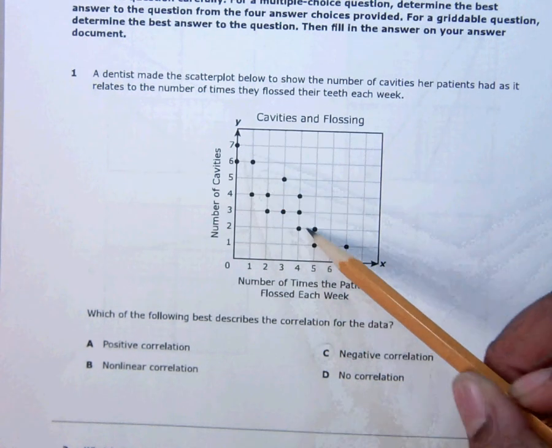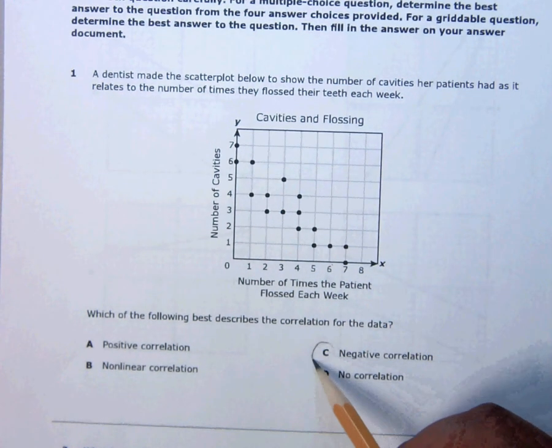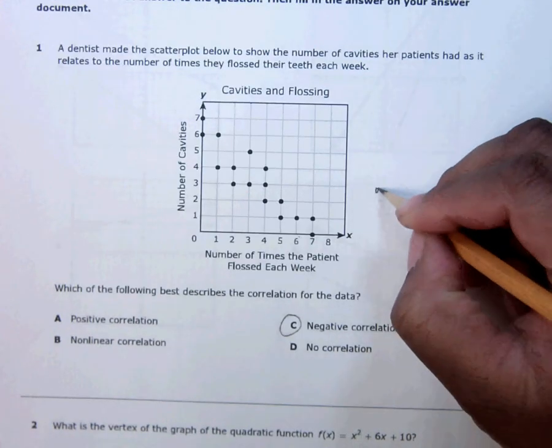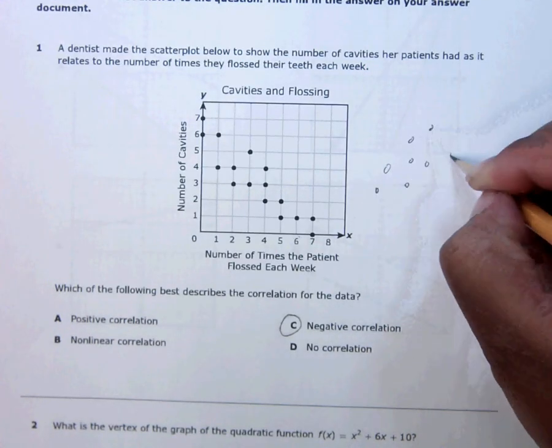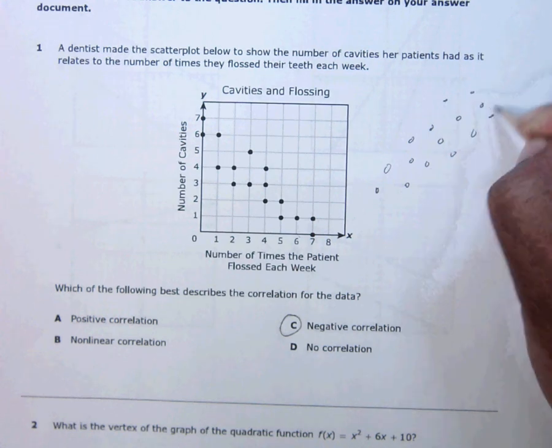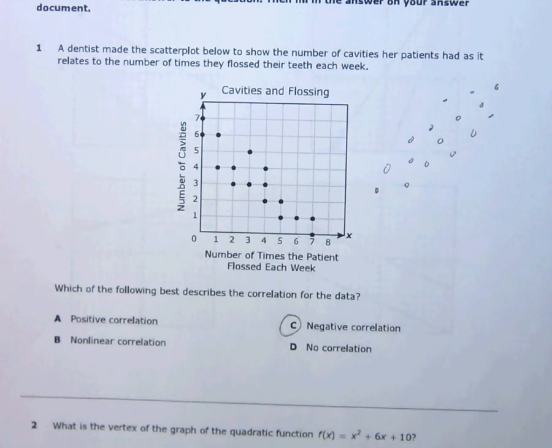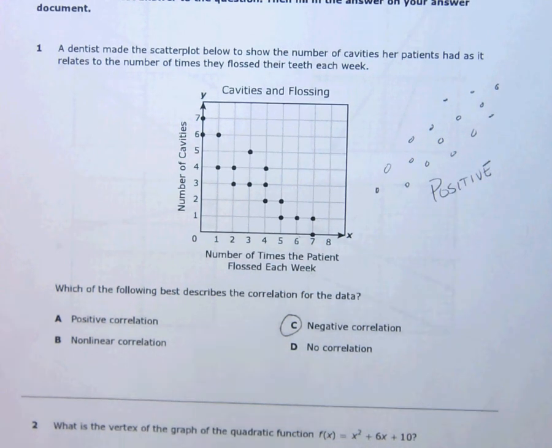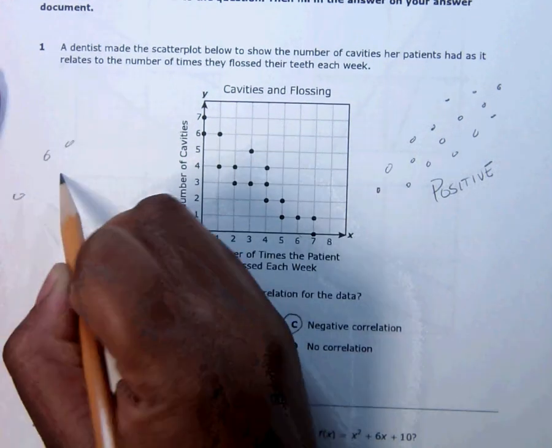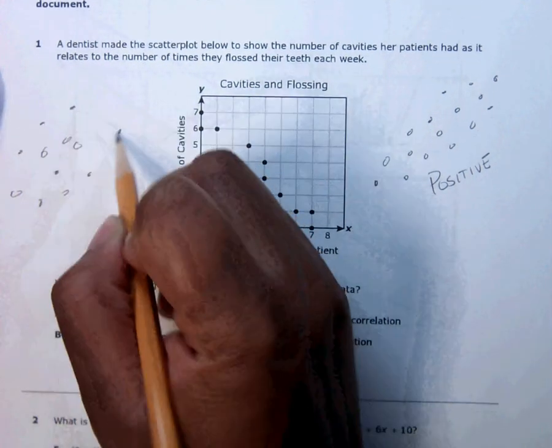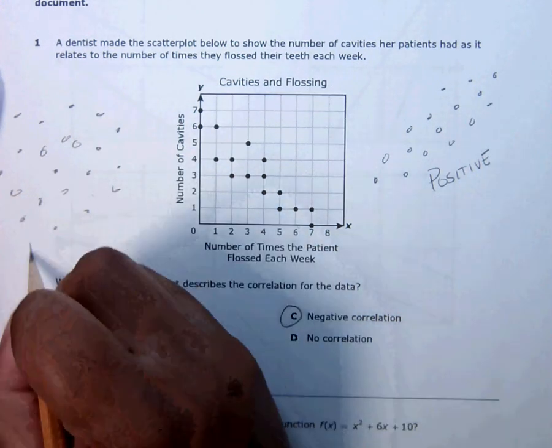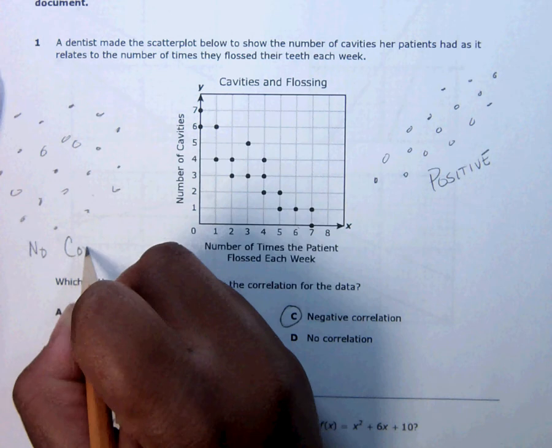The points are going down, so that means a negative correlation. If the points were pointing up, that would be a positive correlation. If the points were in no certain pattern, just scattered everywhere, not going up, not going down, that would be no correlation.